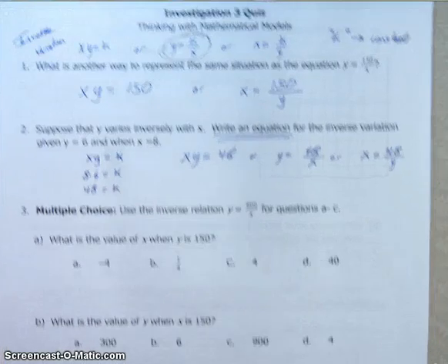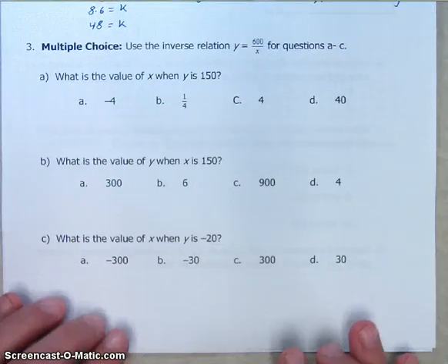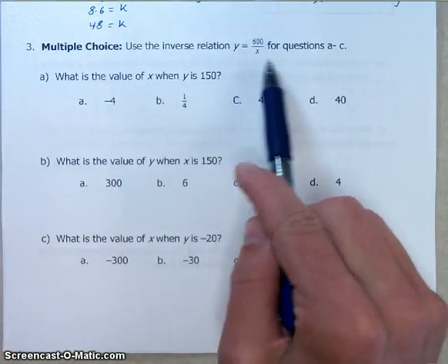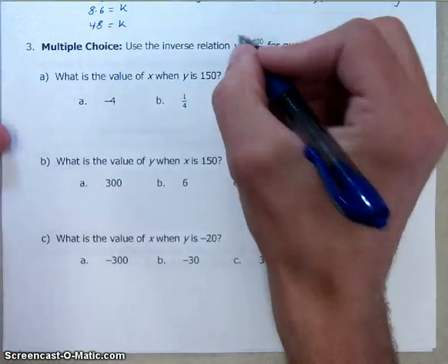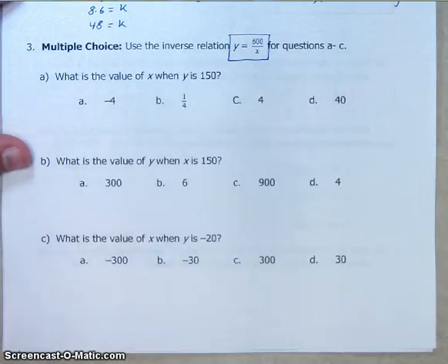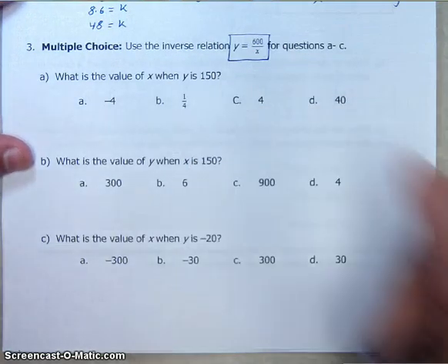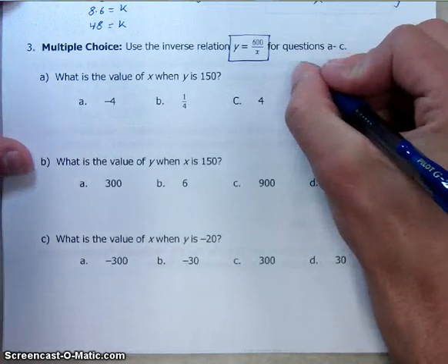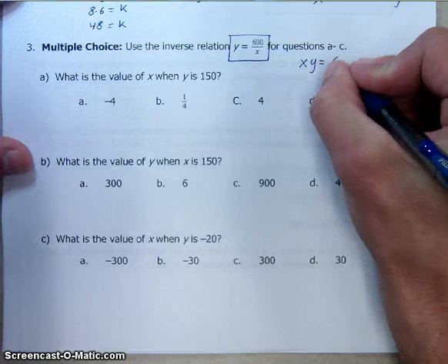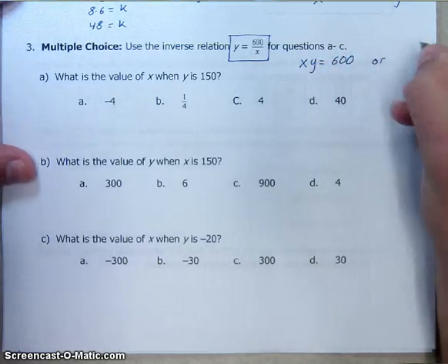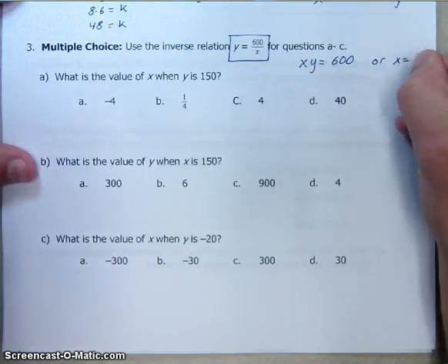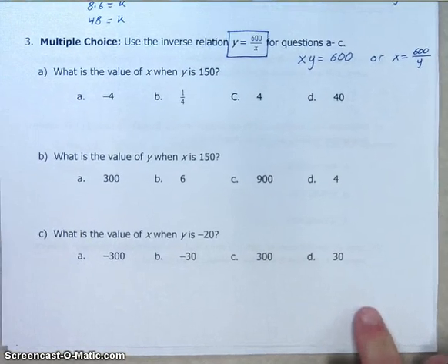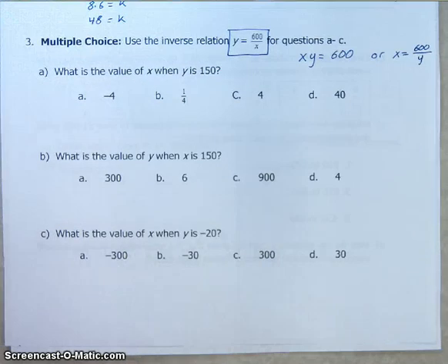Now, let's hop down to question number 3. In question number 3, you're given this relationship at the top. Use the inverse relation y equals 600 over x for questions A through C. So this is the equation we're going to be using for the next 3 problems. Well, immediately I think, okay, it might be helpful to rewrite this. So I might rewrite it as x times y equals 600, and I might rewrite it as x equals 600 over y. Again, they all represent the same thing. It's just that one equation might be easier to work with in a given situation.